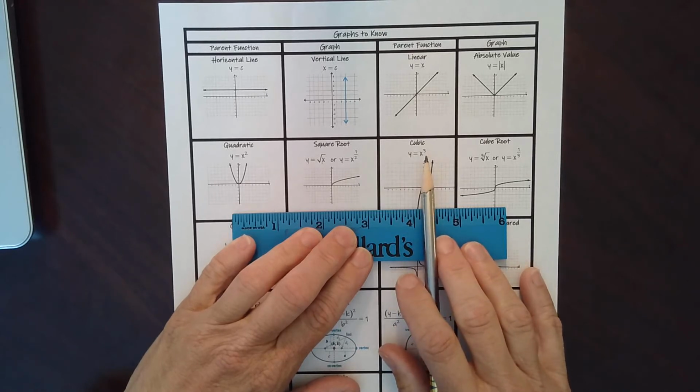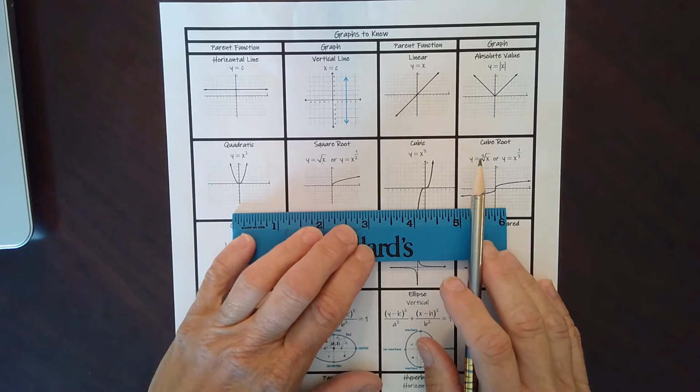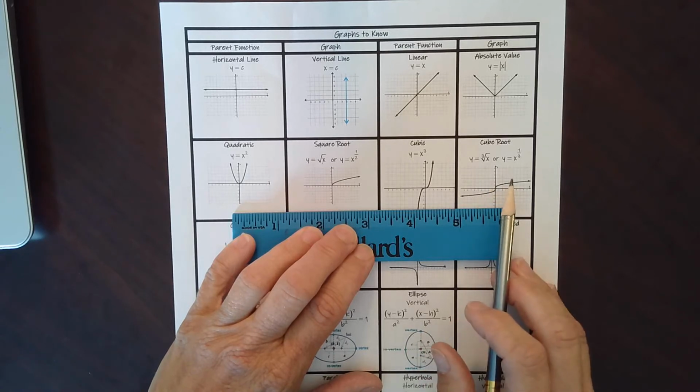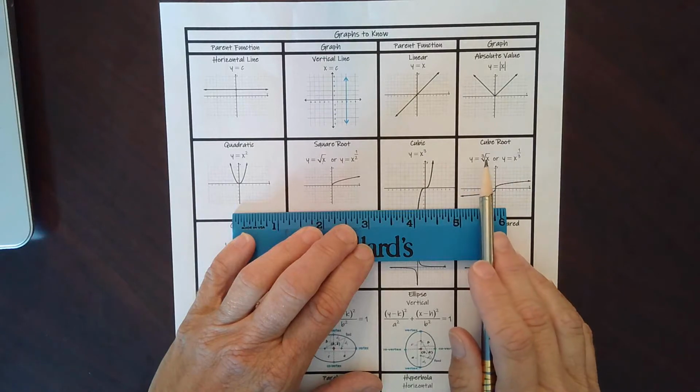Y equals x cubed looks like this. Its inverse, the cube root of x, looks like this. Y equals x to the 1/3 is just another way to write the cube root of x.